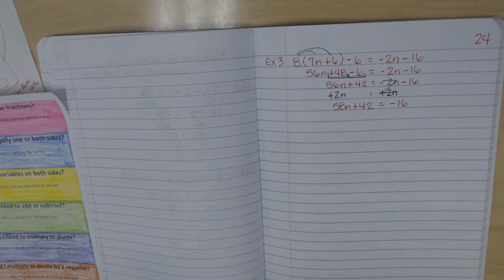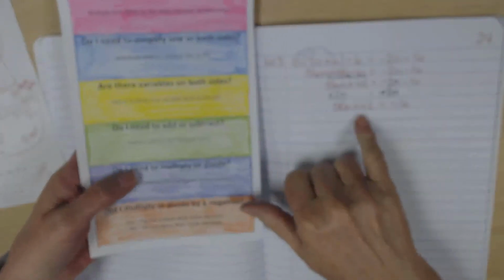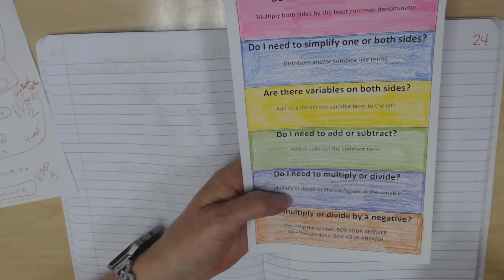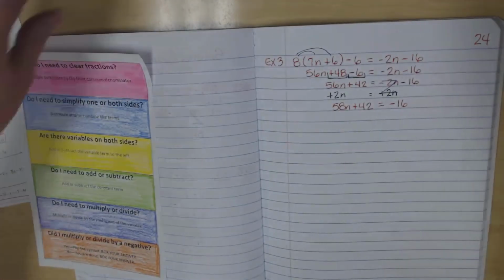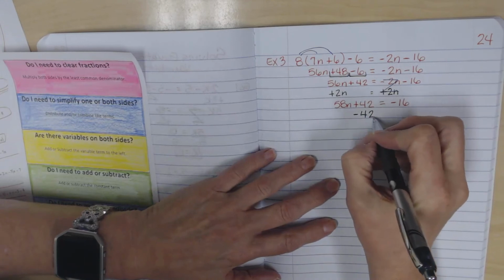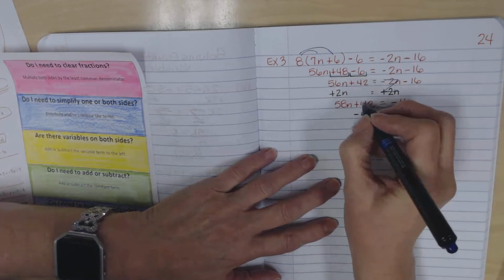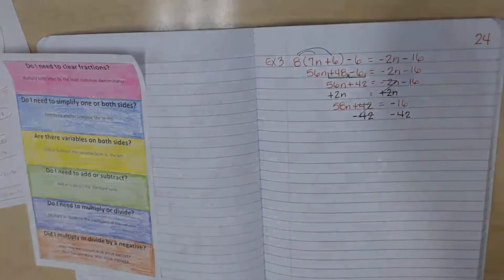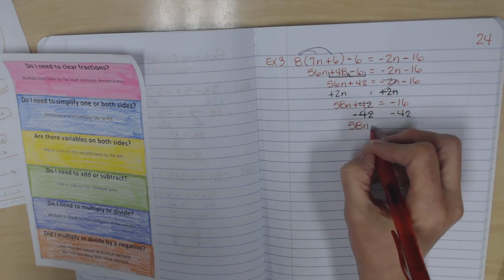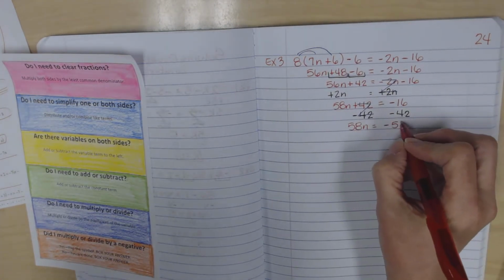Because the variable is on the left-hand side, that's where we're going to be looking now for what to do next. They are adding 42, so I will need to subtract the constant term. So I'm going to subtract 42 from both sides, because subtracting 42 is the inverse operation of addition, so that these two on the left-hand side will then zero out. I'm left with, on the left-hand side, 58n. And on the right-hand side, I'm left with -58.